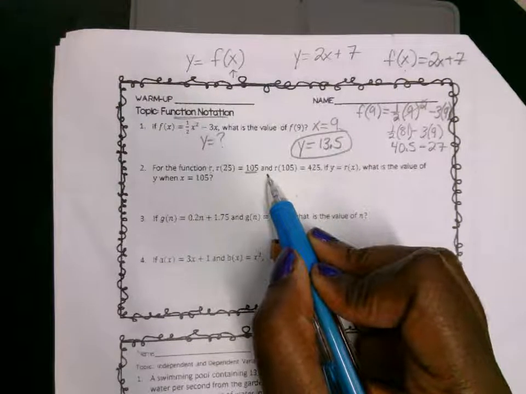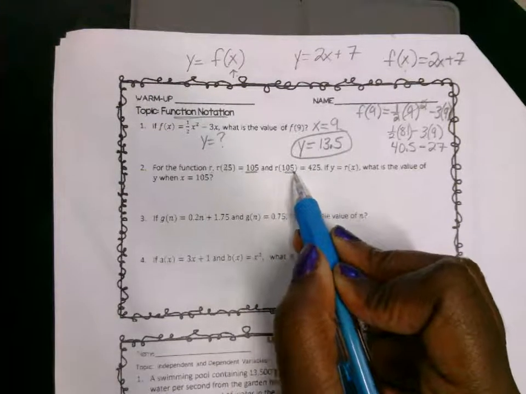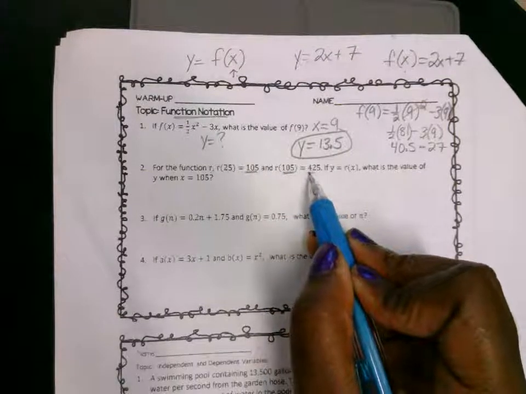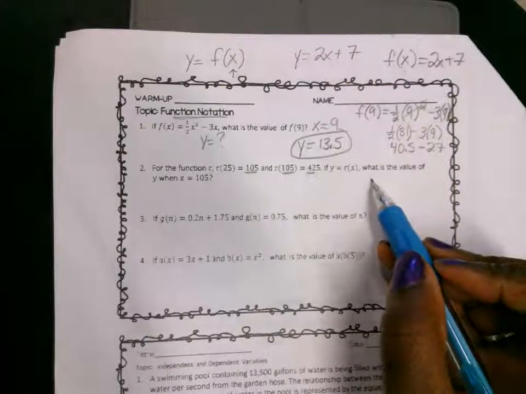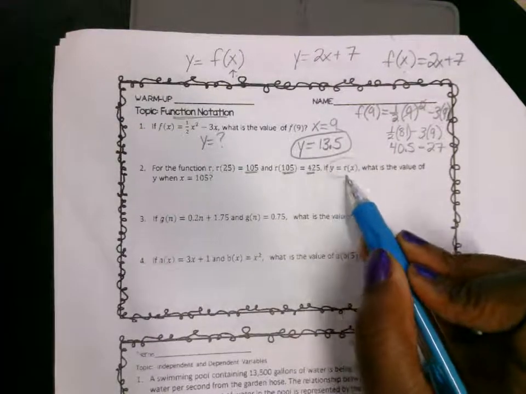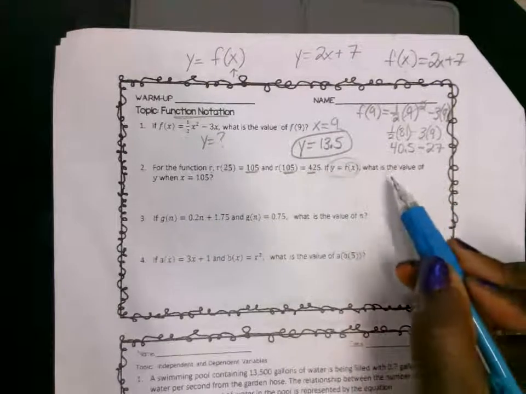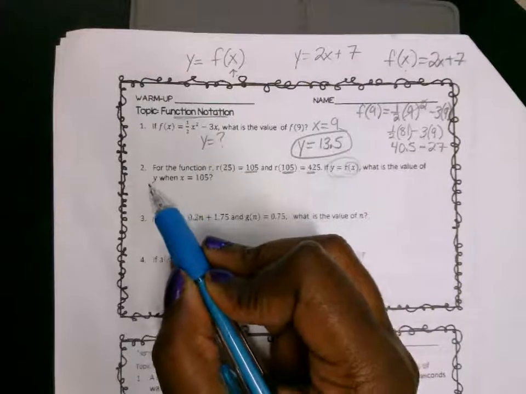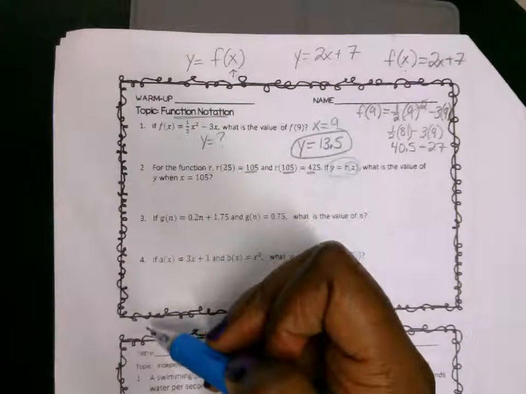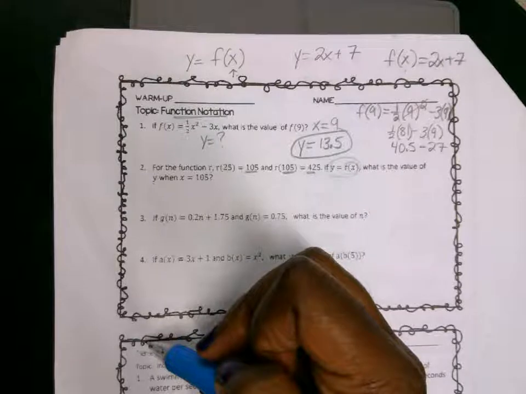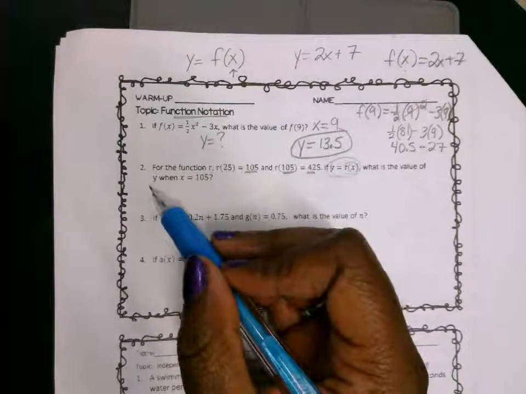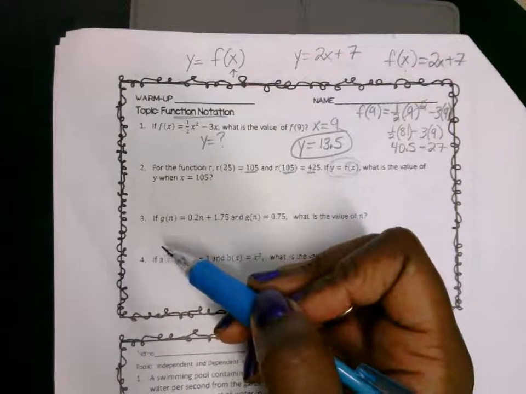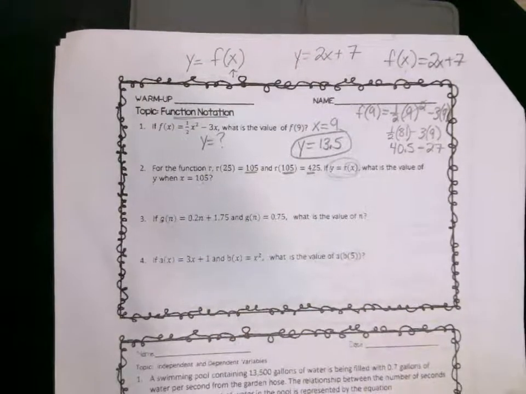And for this one, your x is going to be 105 and your y is going to be 125. It's telling you that this is equal to y. You already know that. What is the value of y when x is equal to this? Okay, they did tell you that.